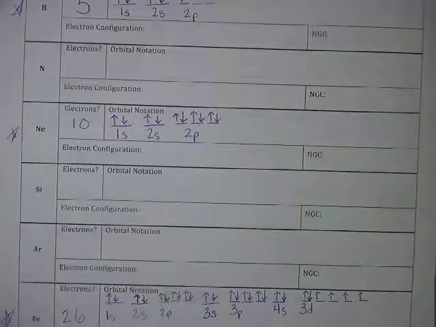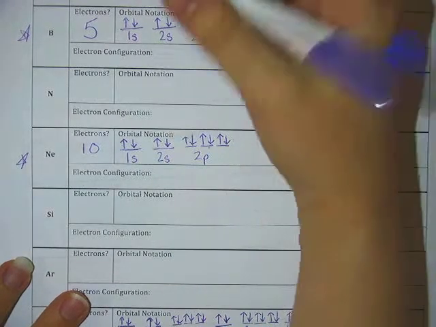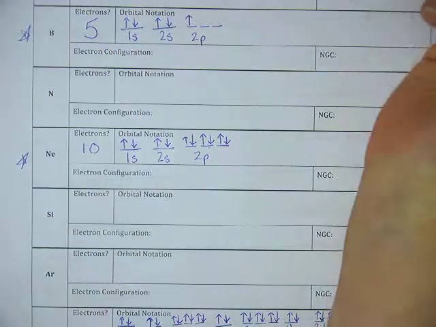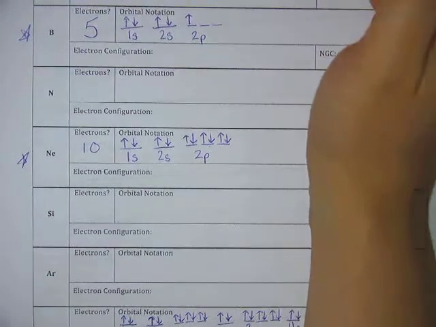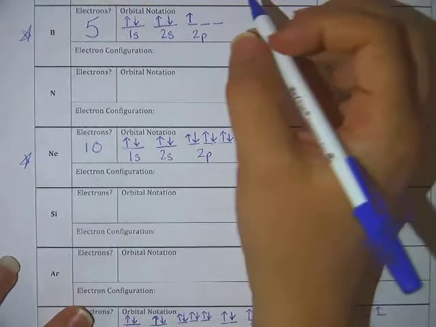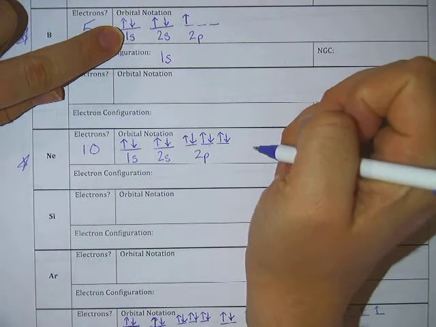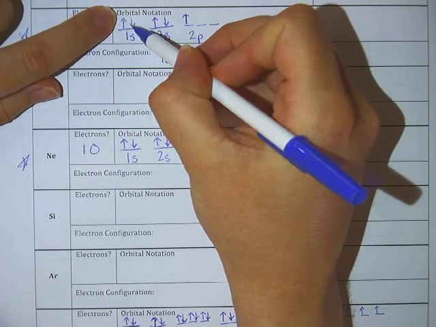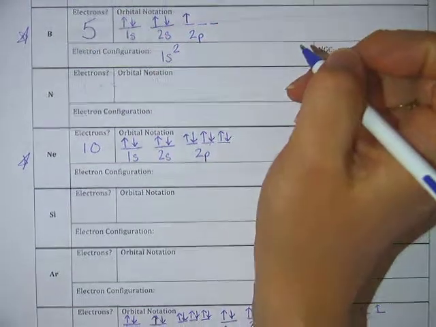So what I want to do is go back to page 35, and we're going to try writing the electron configuration for these 3 elements that we did orbital notation together for. So boron. The electron configuration, again, we write what we see. I see 1s, so I'm going to write 1s. It has 1, 2 electrons in it, so I'm going to write an exponent 2.